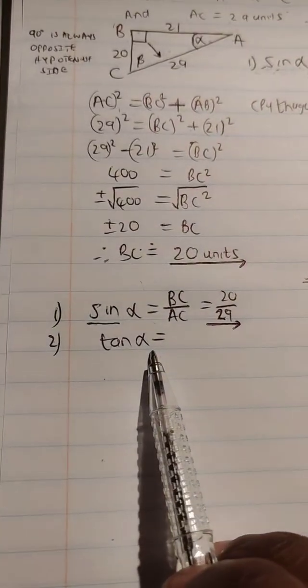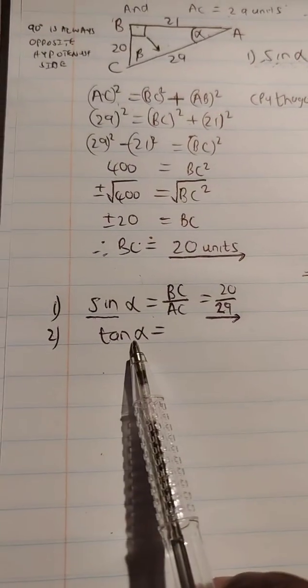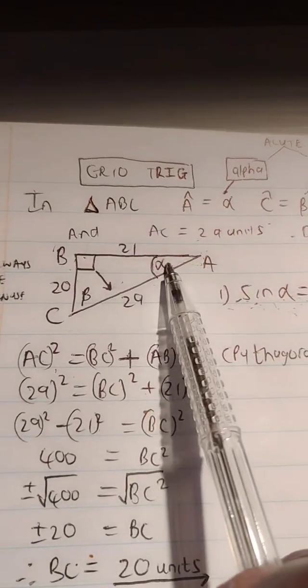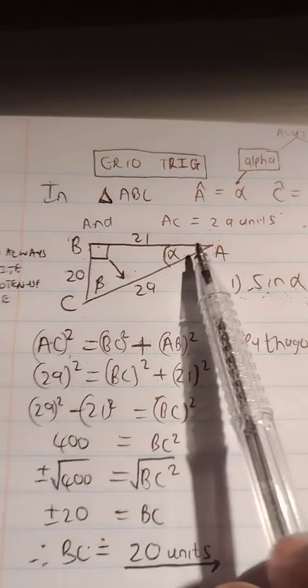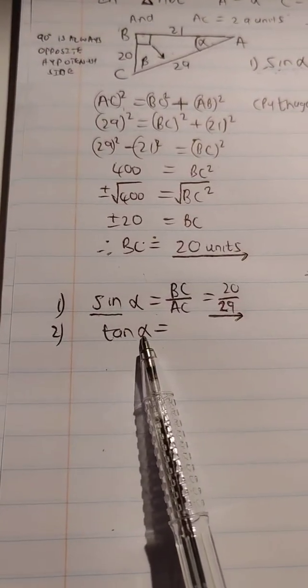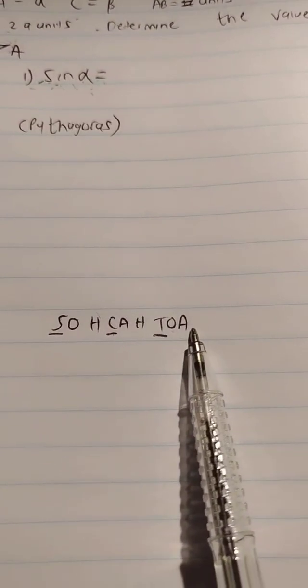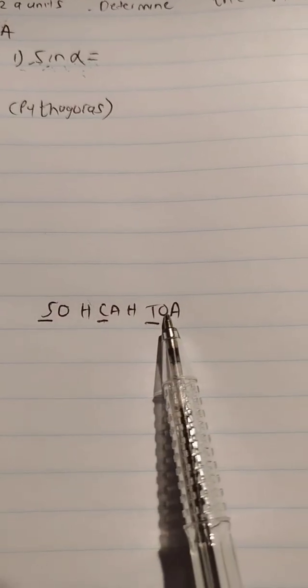Let's move on to the next question. The next question says, what is tan of alpha? So we do the same thing. Where is alpha in the triangle? We go to the triangle, we identify the angle alpha. Two, what is the definition of tan for that specific triangle? So tan we know is TOA, meaning tan is opposite over adjacent.